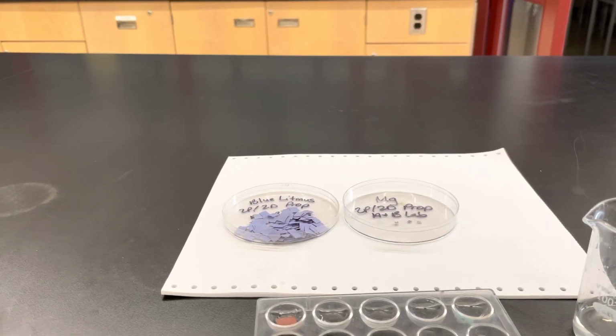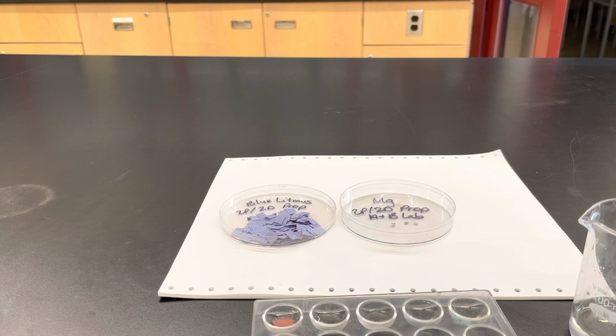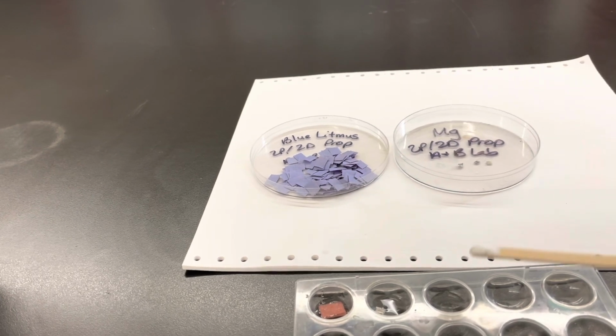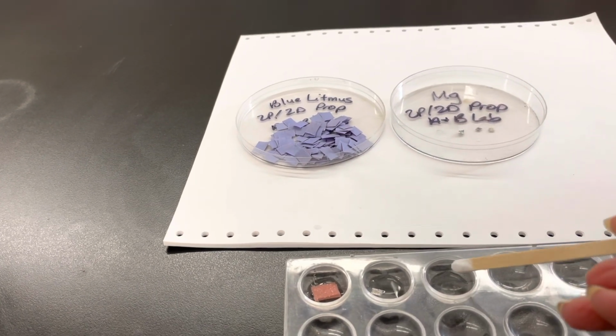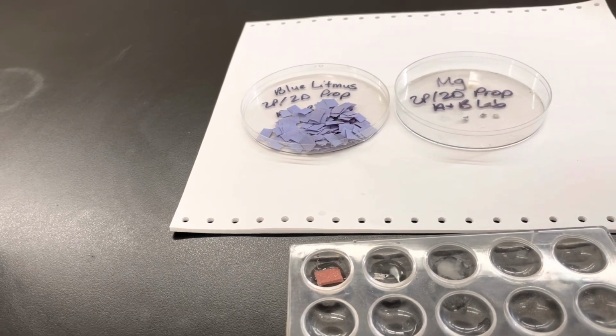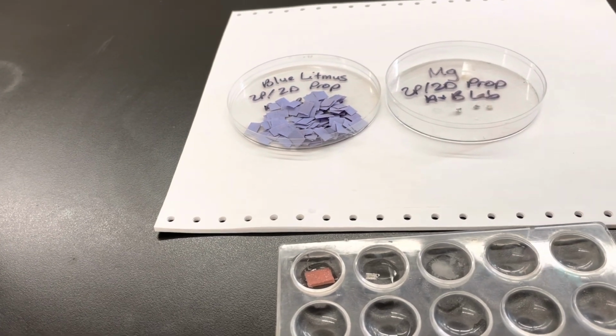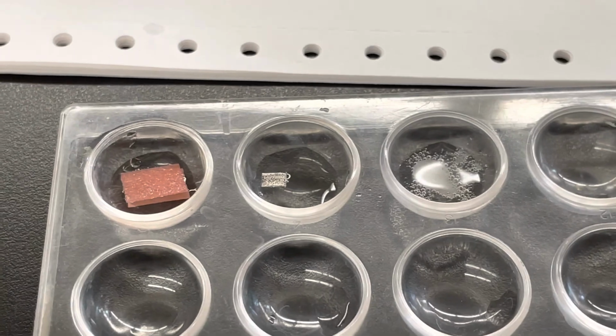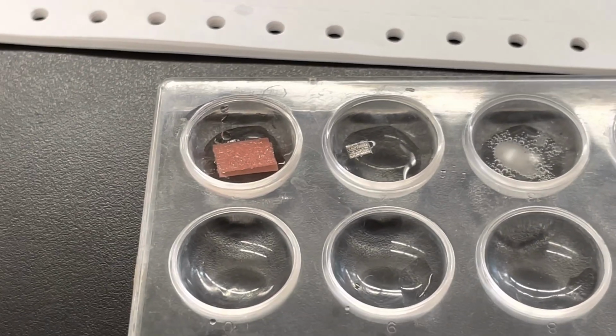I'm just going to get a scoop. Soda in, and hopefully we can see a little better what has happened with each one.